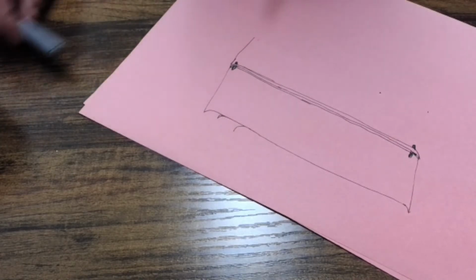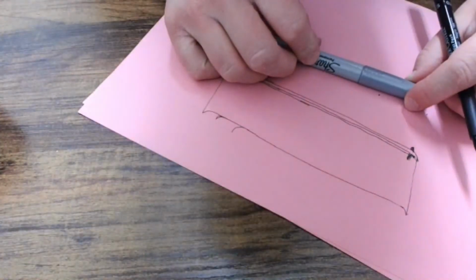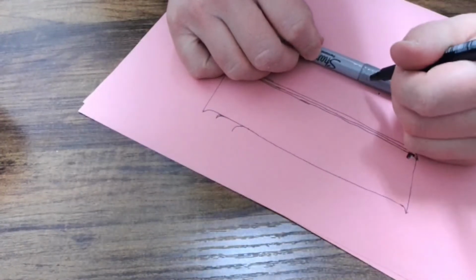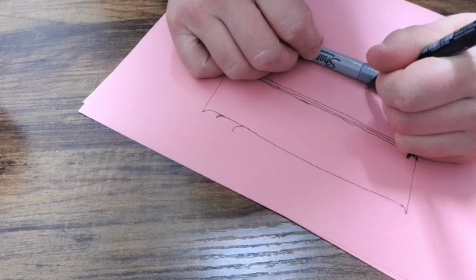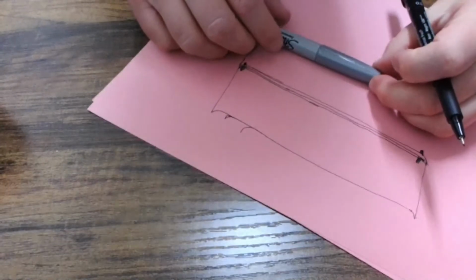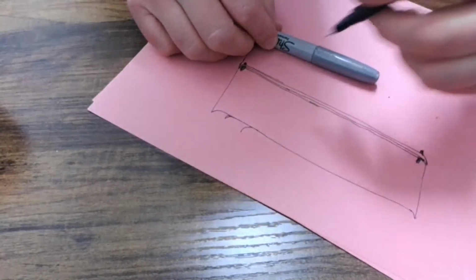And there's a gap about this big. Same thing.